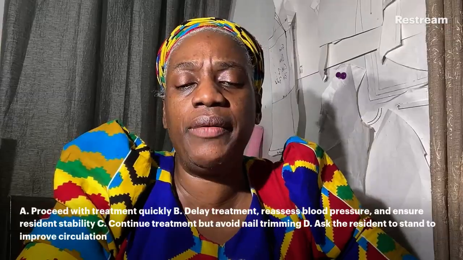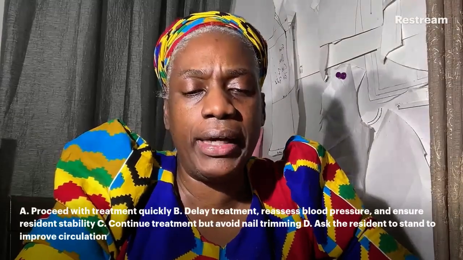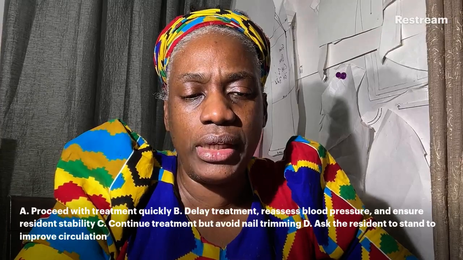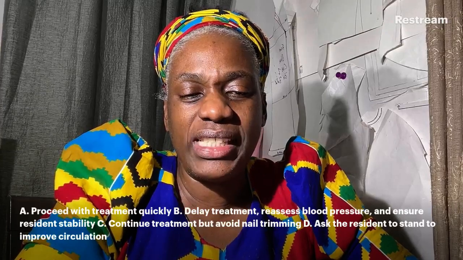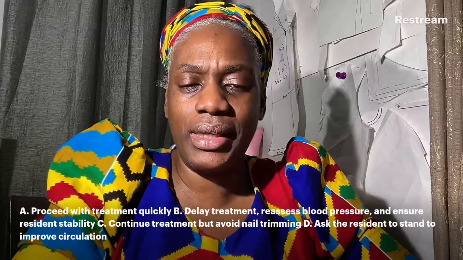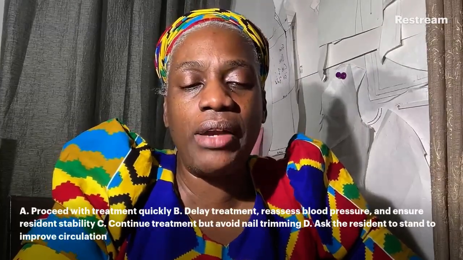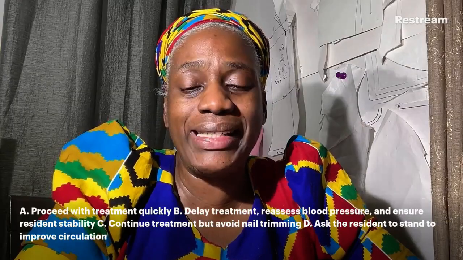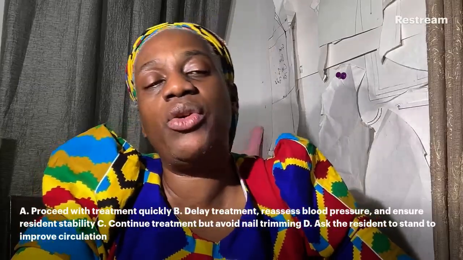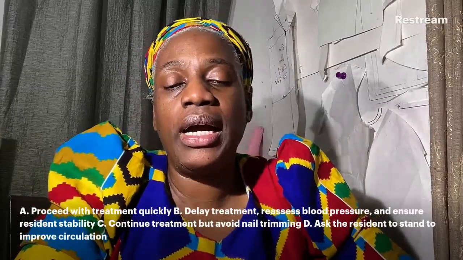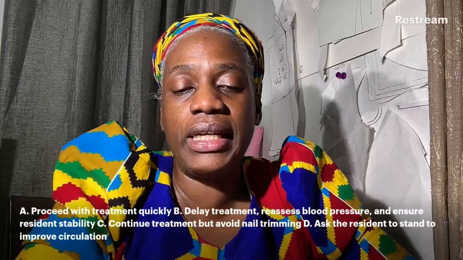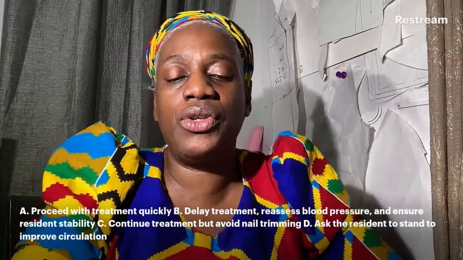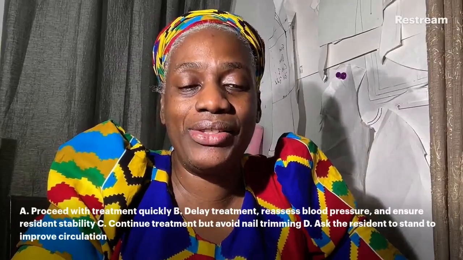So critical thinking here: hypotension increases the risk of syncope and falls during repositioning. Foot care should be postponed until the resident is stable. If you had to reschedule the appointment, or delay it, or come back another day, that's fine. Safety and assessment always come before procedure. That's one thing as a nurse you always have to follow in general.